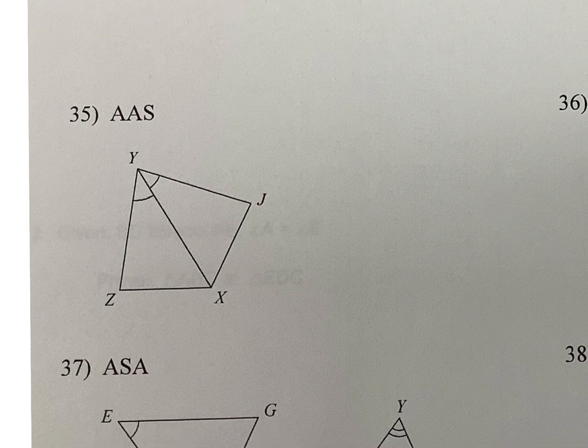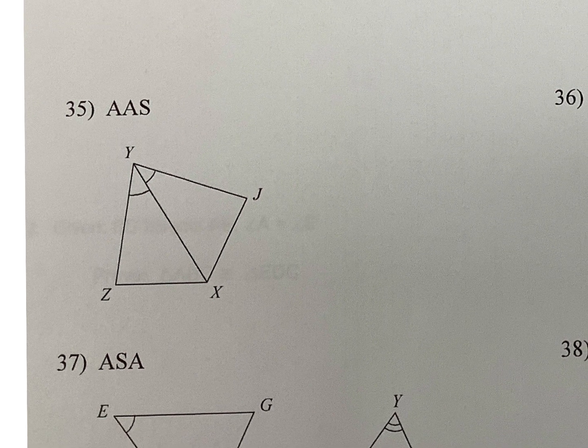35. Angle, angle, side. So we already have our side. Do not mark this angle. That would be angle, side, angle. So we must be marking angle Z and angle J. So there you have angle, angle, and then the side.